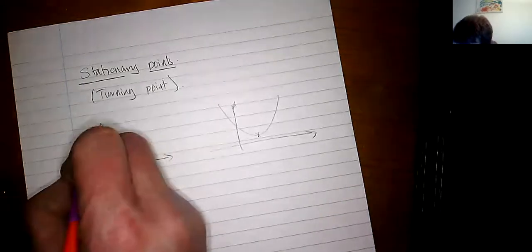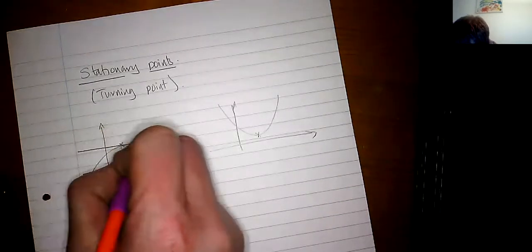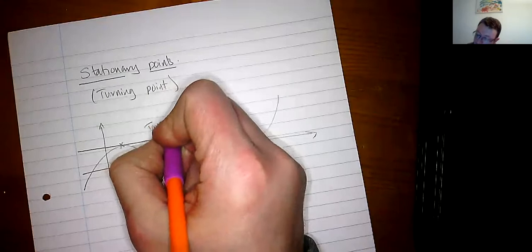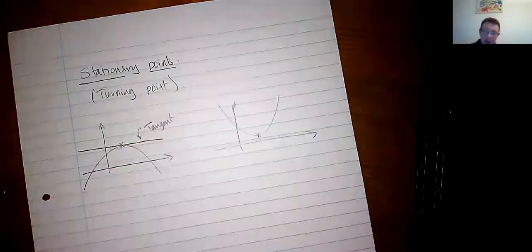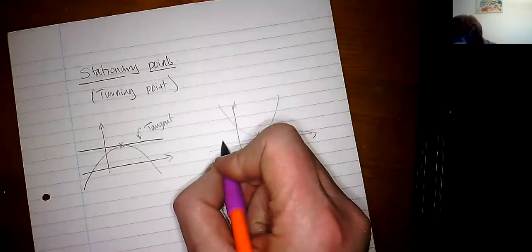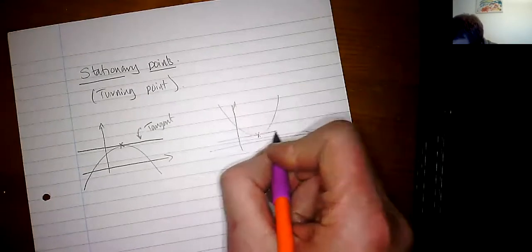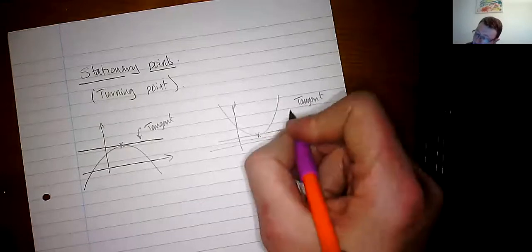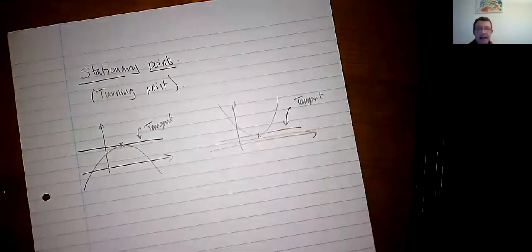I'm going to try and draw the tangents. Okay, so there's my tangent there. And the tangent is a horizontal line, so it's got gradient 0. Same with this one here. I'll draw this, might not draw it very successfully. Okay, so there's that tangent. And again, it's horizontal. It's got gradient 0.